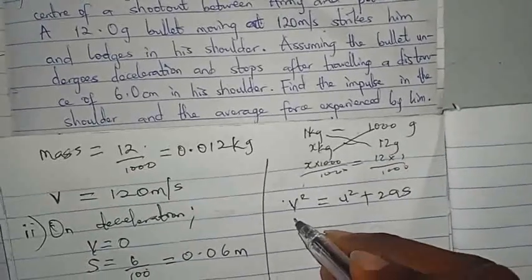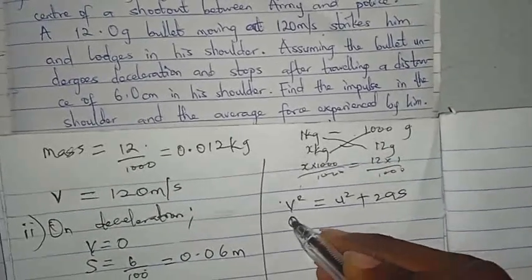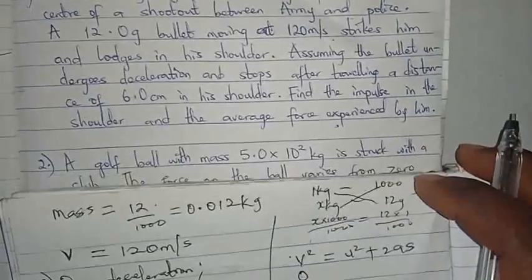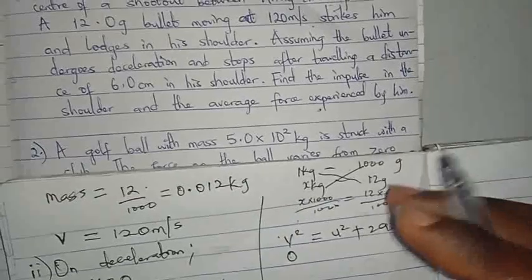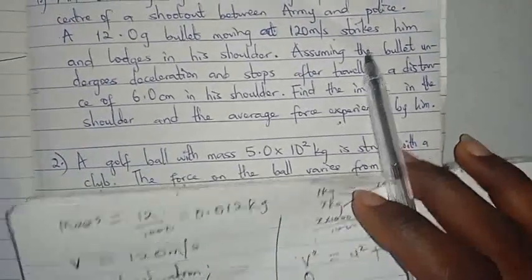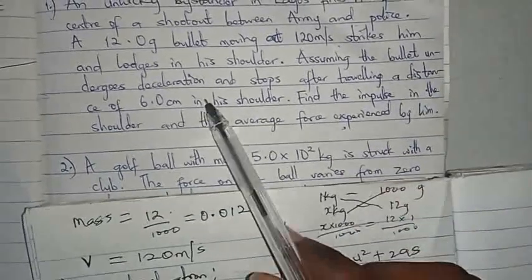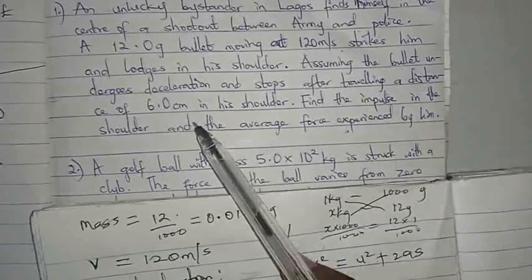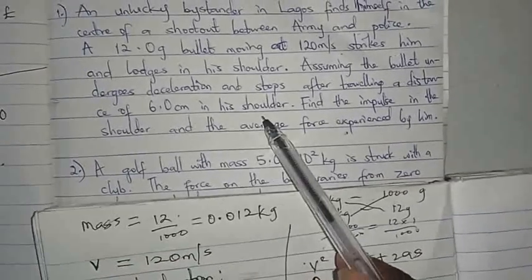So V square here, on deceleration, is 0. Let's be sure first of all. Assuming the bullet undergoes deceleration and stops after traveling a distance of 6 centimeters in his shoulder.